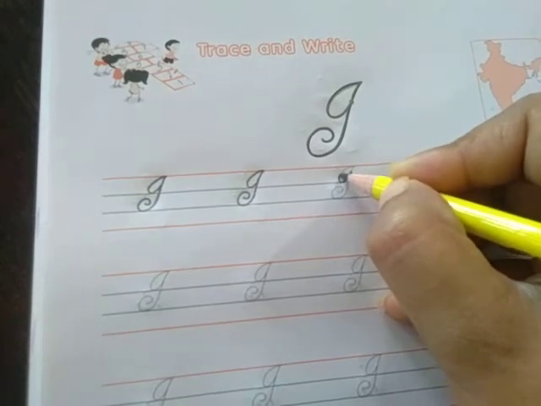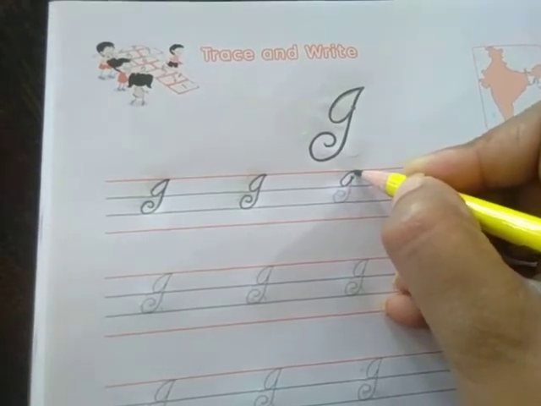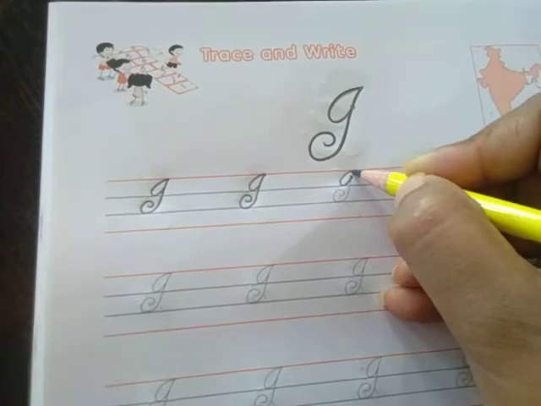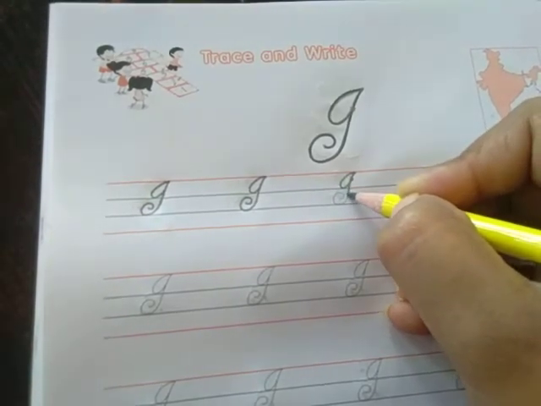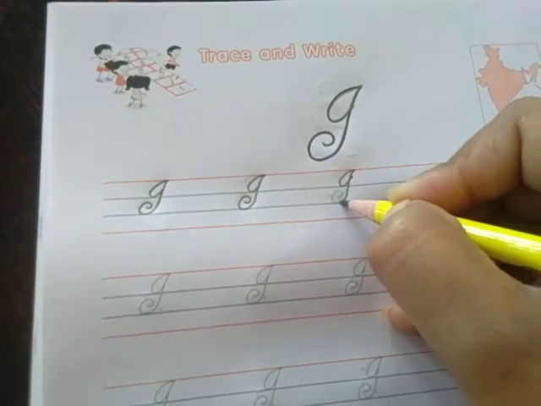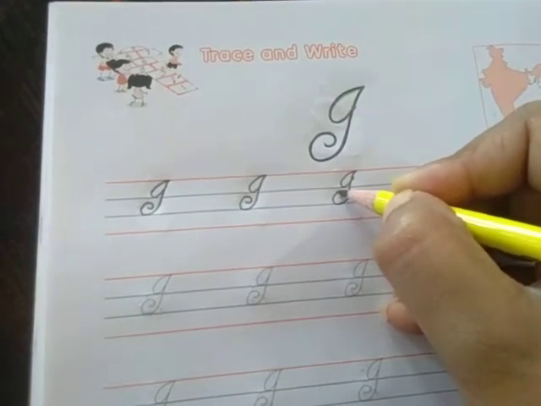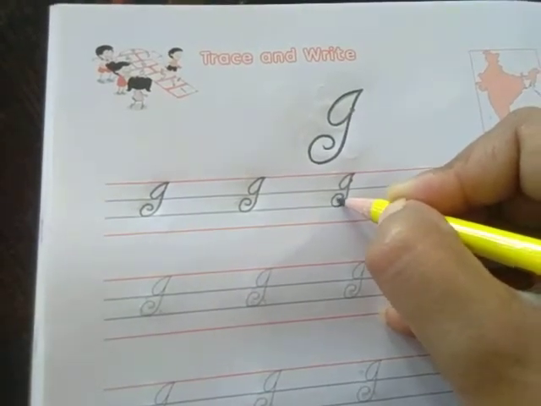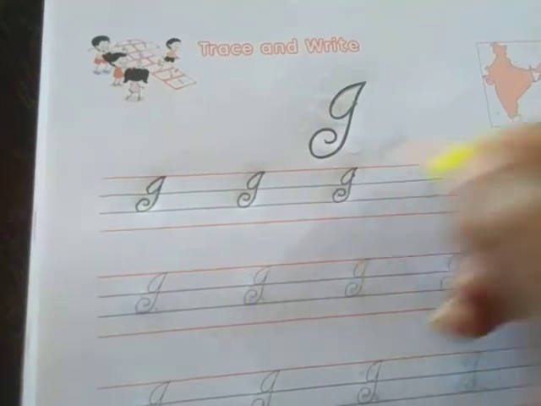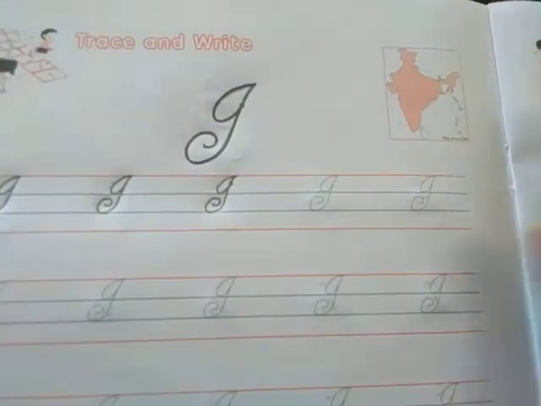After that you have to go to the first line. From the first line you have to come to the third line. Touching the third line you have to go up in a curve with a little curl inside. This is capital letter I.